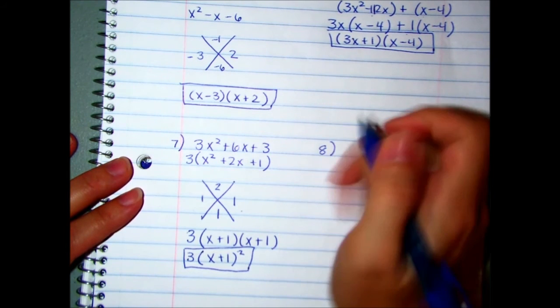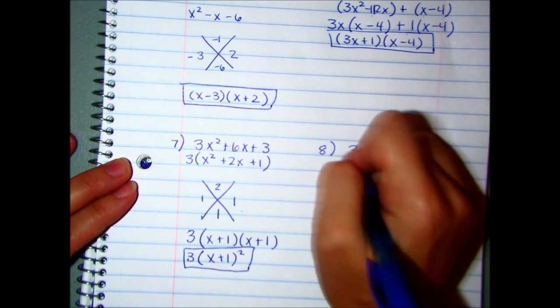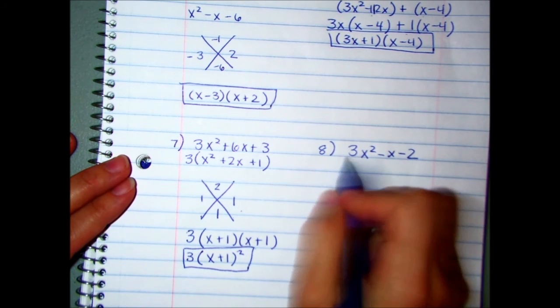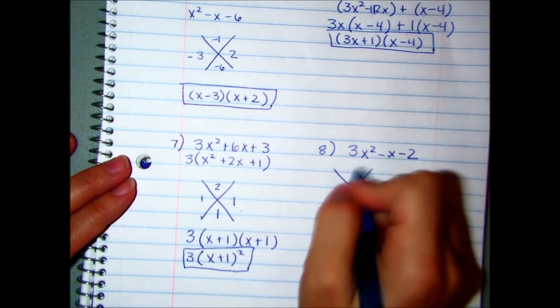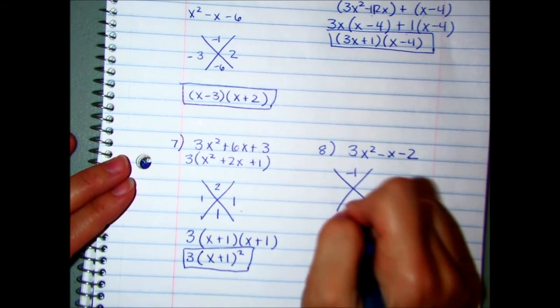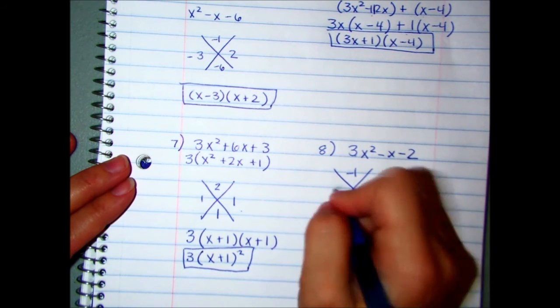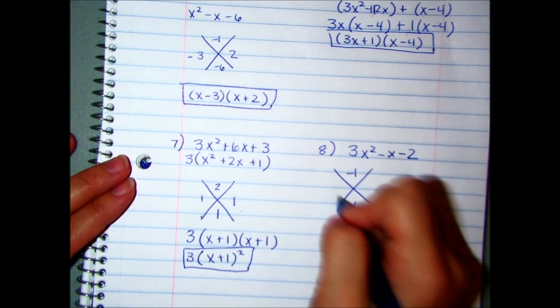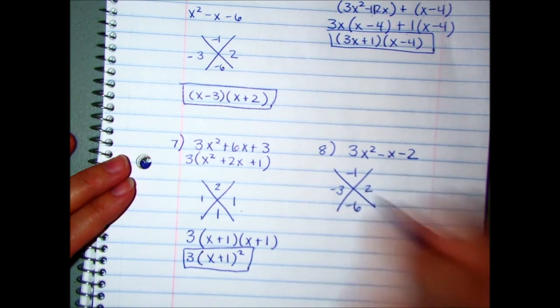Number 8. We have 3x squared minus x minus 2. This does not have a GCF, so we're going to go ahead and bring our beginning value down, and then 3 times negative 2 is negative 6. And so our two numbers that multiply together to give you negative 6, but add together to give you negative 1 would be negative 3 and 2.